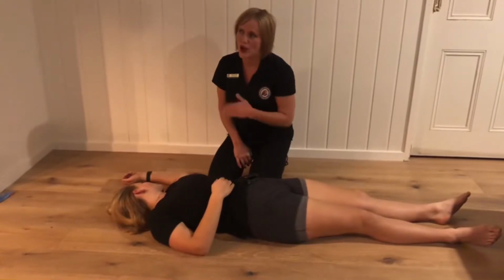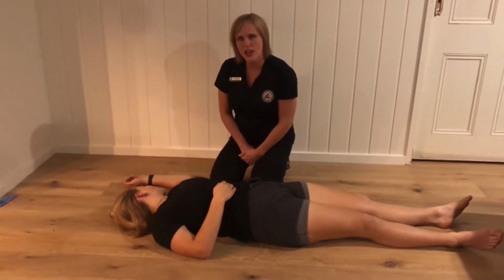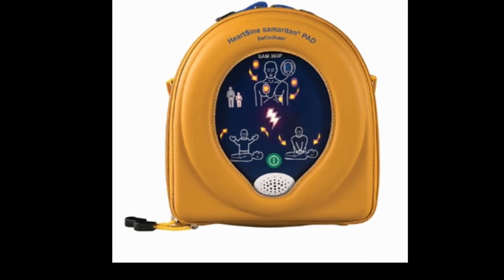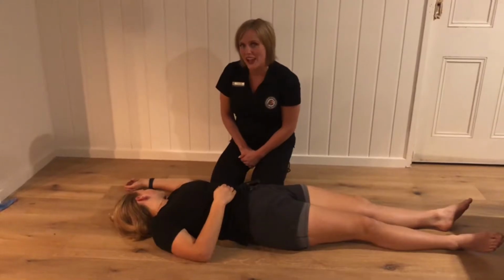So dial 000 for emergency services or ask a bystander to do it for you. And also send for a defibrillator. So ask a bystander to locate the nearest defibrillator in case it's needed later on.